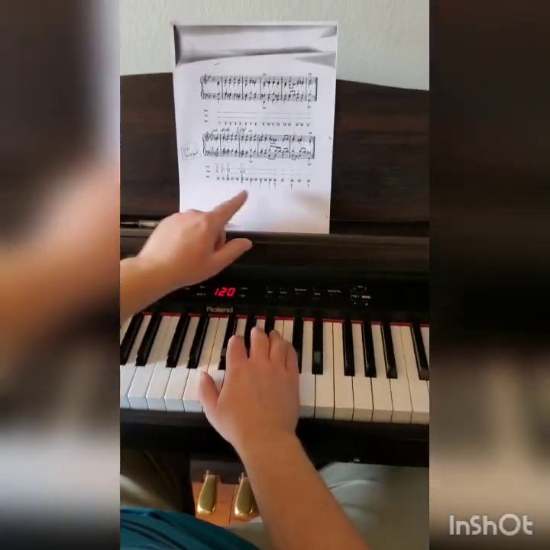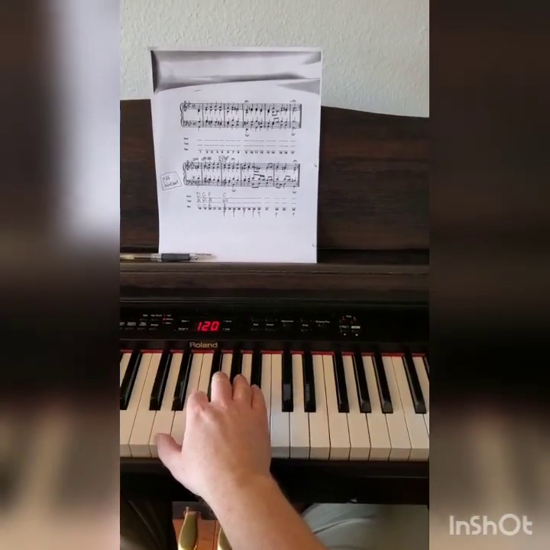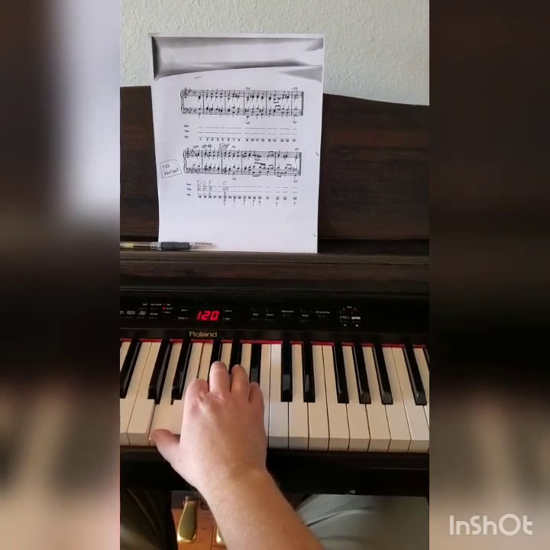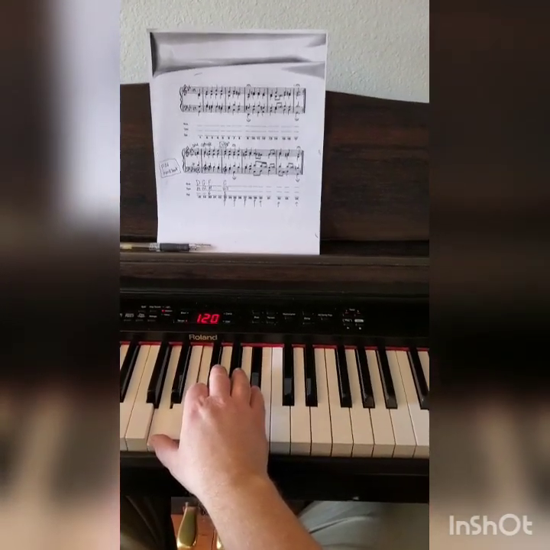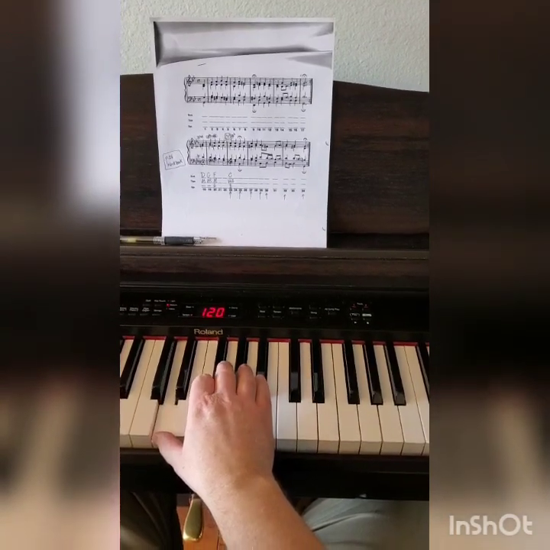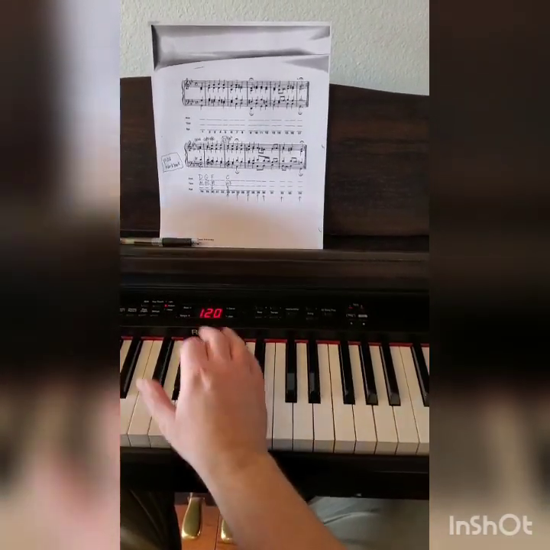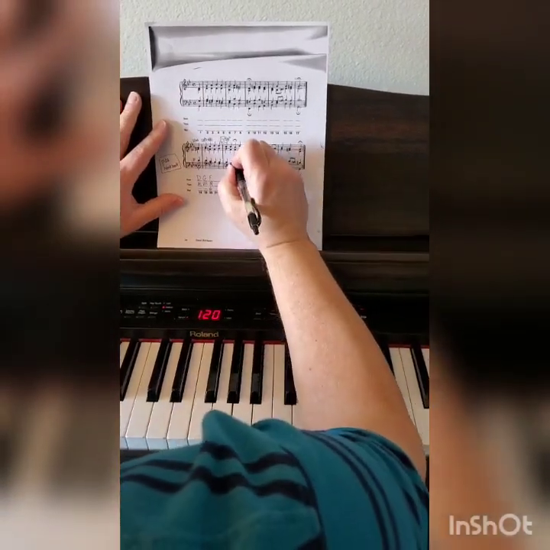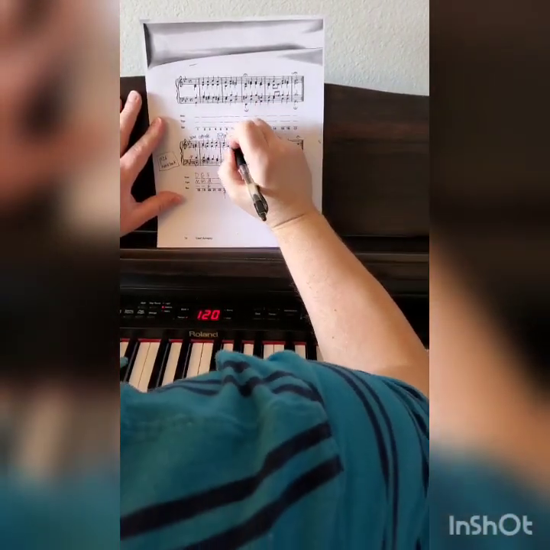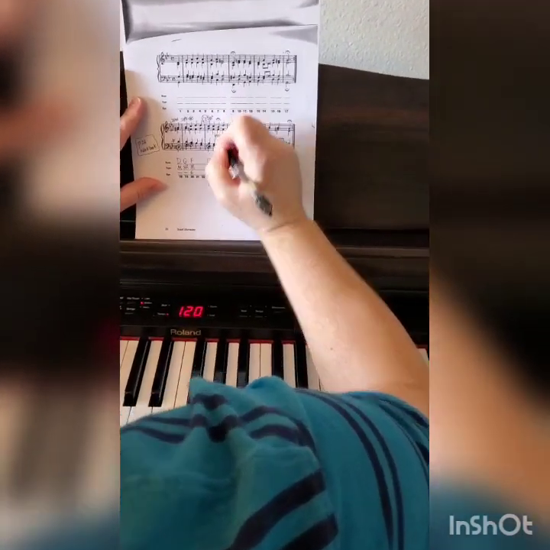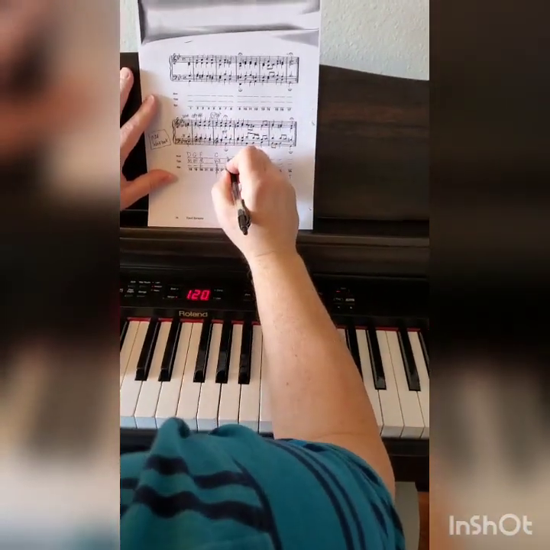Okay, here's number 25. Number 25 is under the hold. So from the bottom up, we have a B flat, a D, an F, and a B flat. Notice there are 2 B flats, so you can eliminate one of them when you're thinking about it. And in root position, the chord would be spelled B flat, D, F. Okay, B flat's the root.